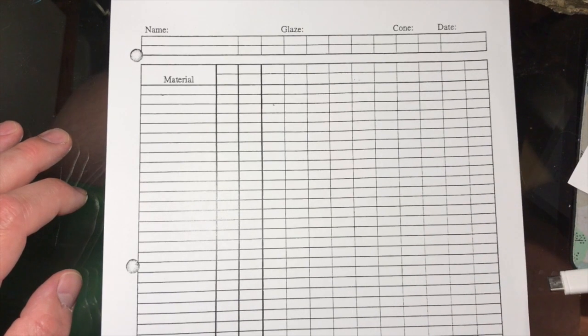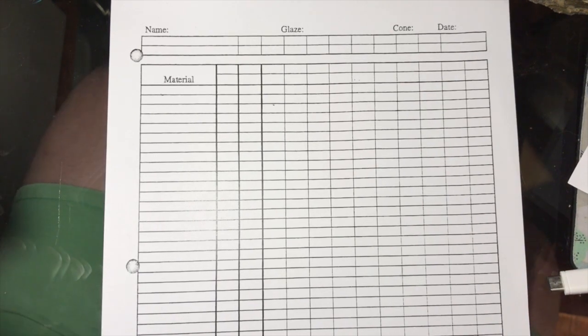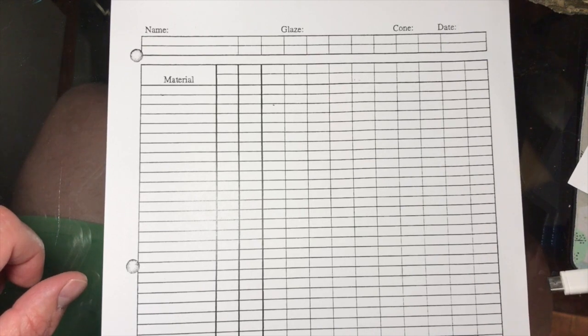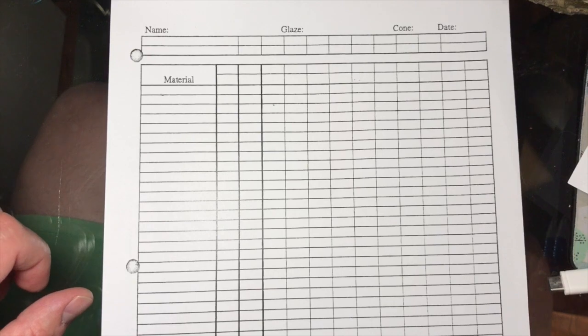So you may hear in the background or see underneath the table my cat's going by, and just ignore them, or keep an eye out for them, whatever.